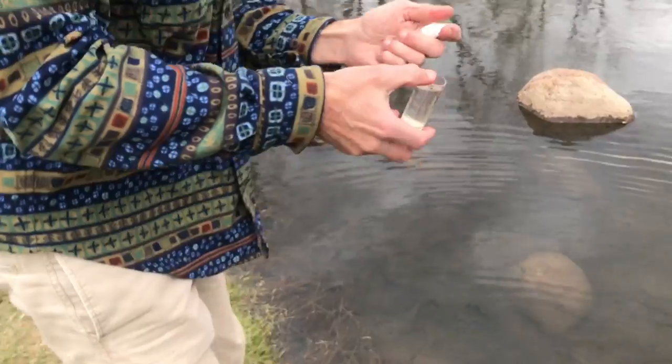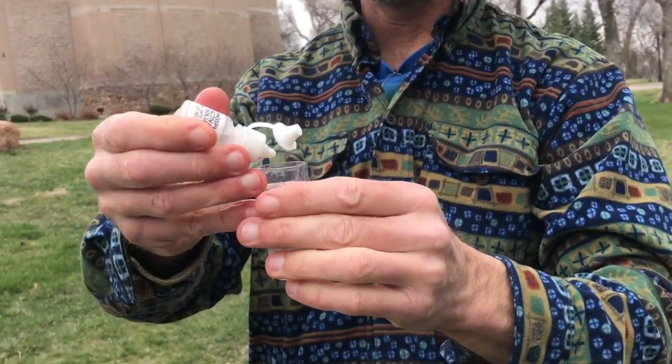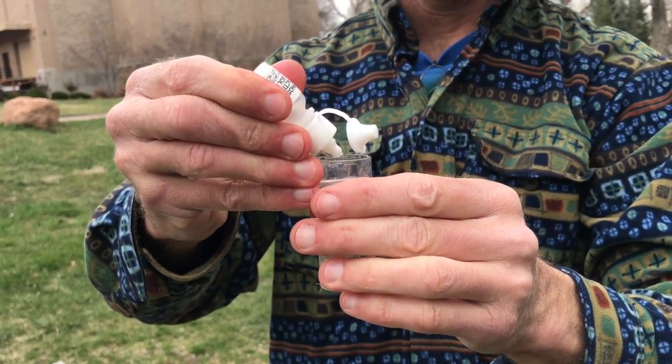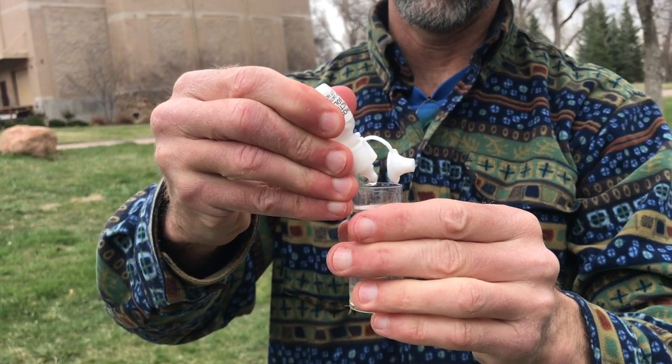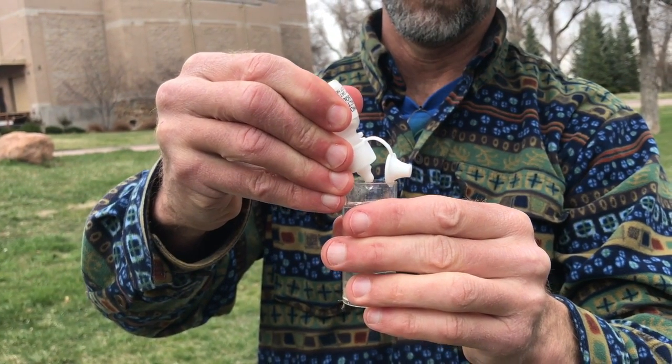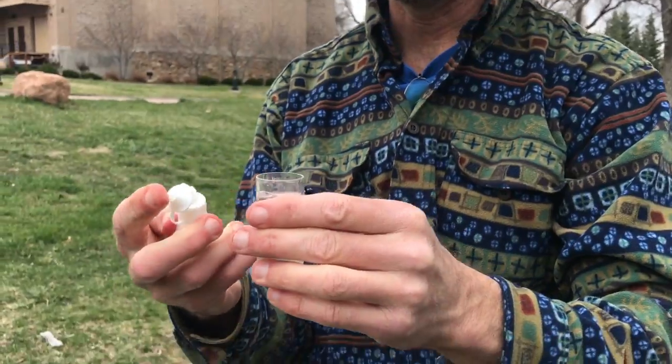Okay, that was a pretty lucky dip. 2 drops. There is 1, 2. Okay.